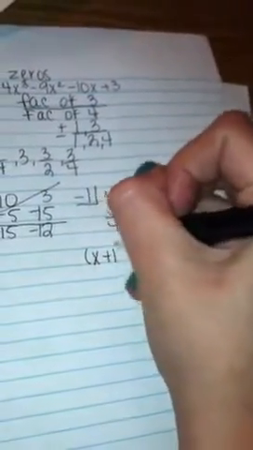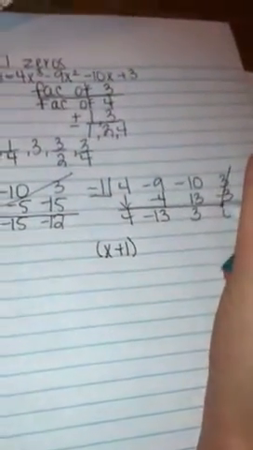So x plus 1 is a factor of 4x cubed minus 9x squared minus 10x plus 3.